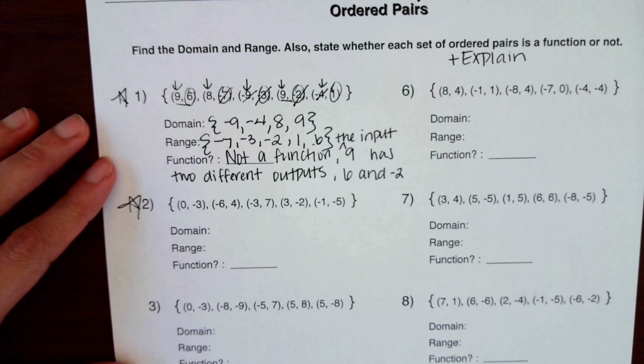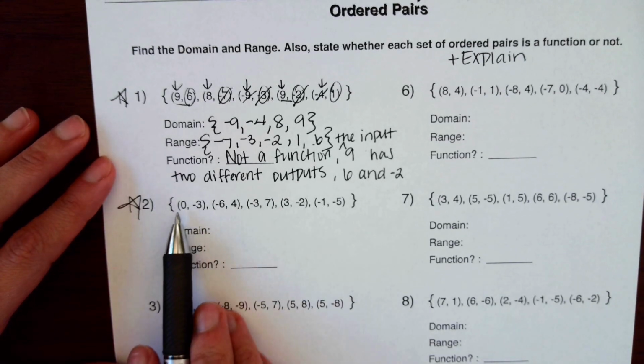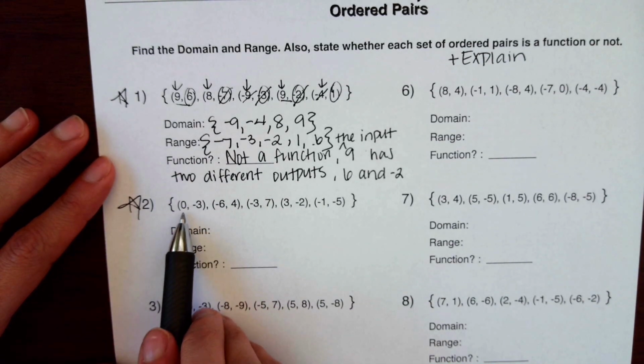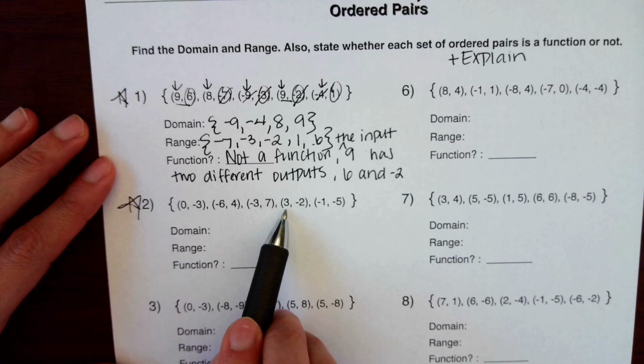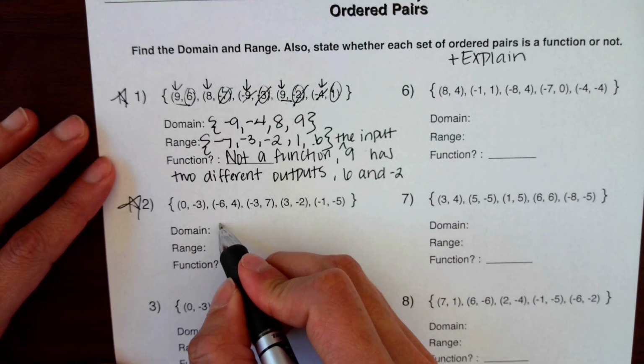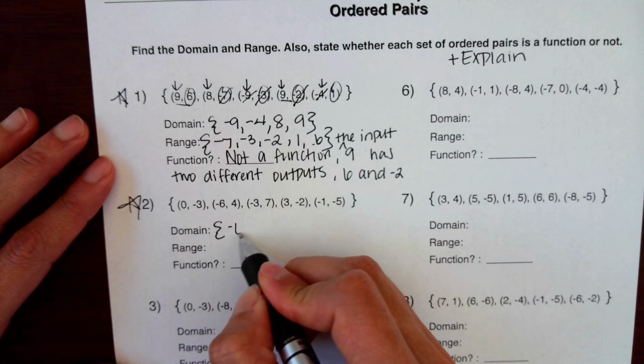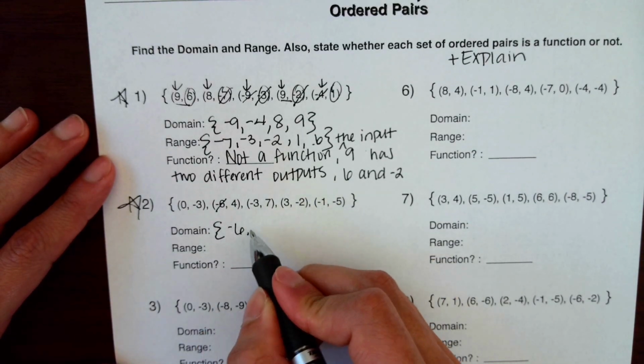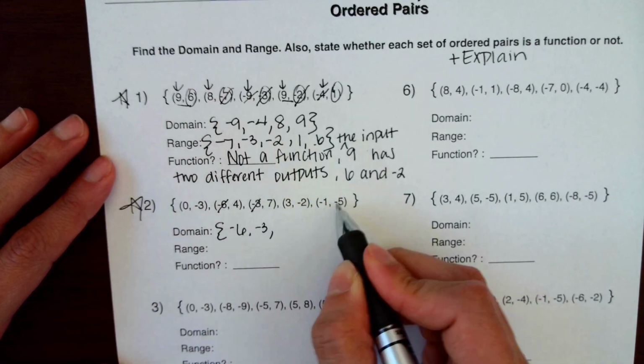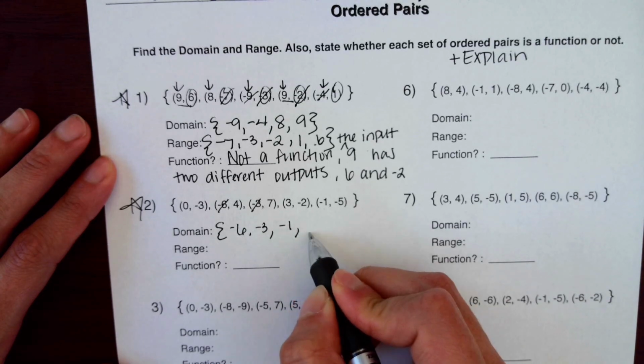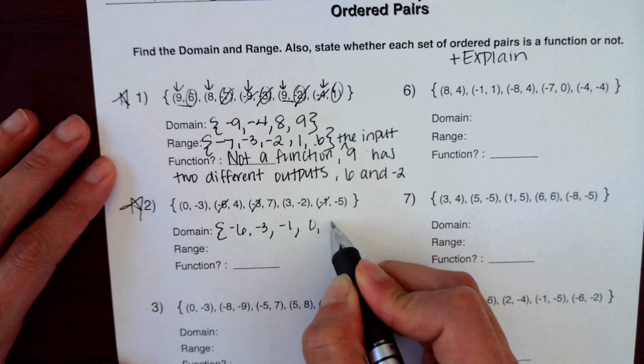Let's look at 2. The domain is going to be the x values again, so 0, -6, -3, 3, and -1. So the smallest is -6, then -3, then -1, then 0, then 3.